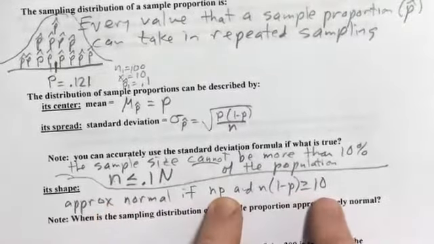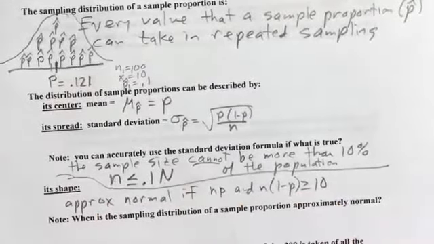Because if those things are true, then we can use our normal functions, normalCDF, inverse norm, to solve problems. So those are our two rules you have to memorize right there. Approximately normal, n times p and n times 1 minus p are greater than or equal to 10. There's a different rule for means, by the way.